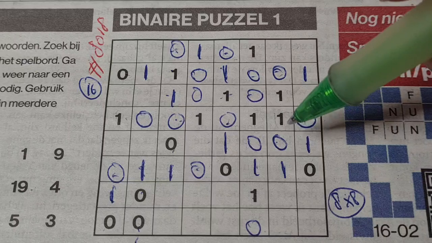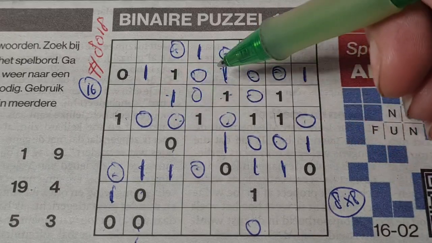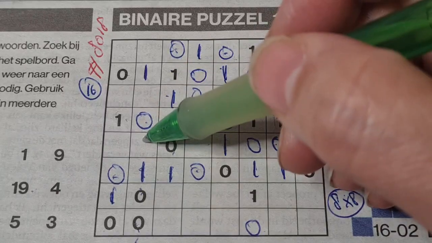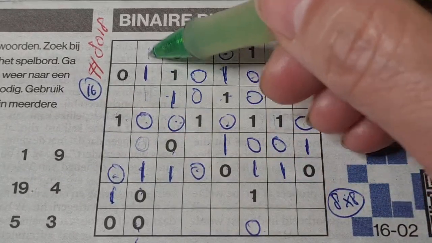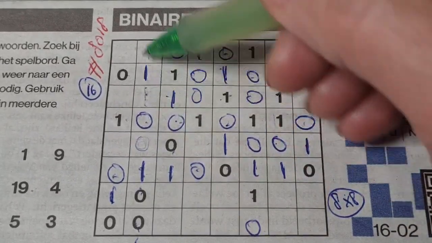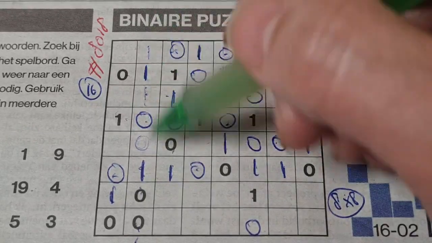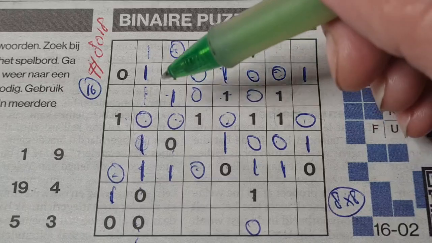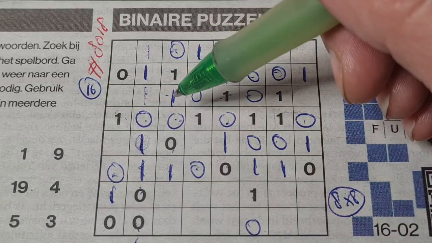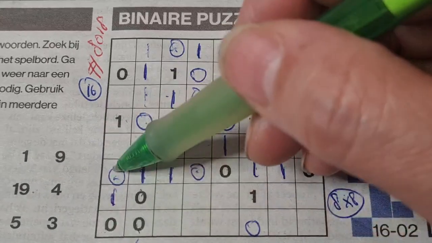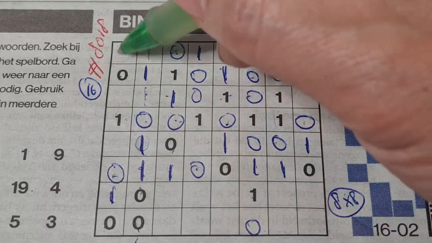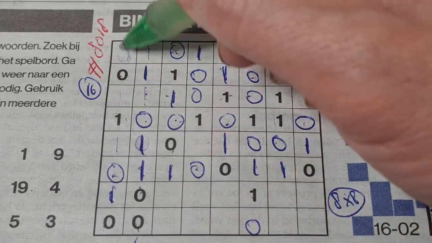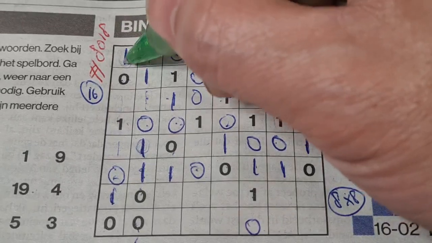Then, let me think. We have here 1, 2, 3 O's. If I place number 4 here, then we have 3 ones in a row in this column. Not allowed by one of the rules, so this can be no. This should be a 1. Then here we have 3 O's. If I place number 4 there, then we have 3 ones in a row in this column. Not allowed by one of the rules, so this can be no. This should be a 1.